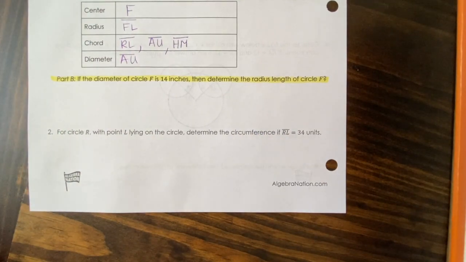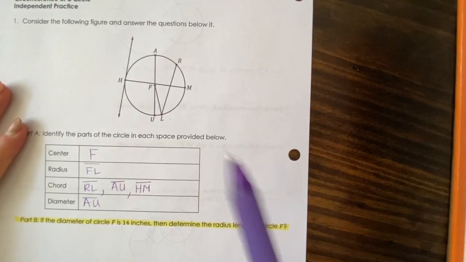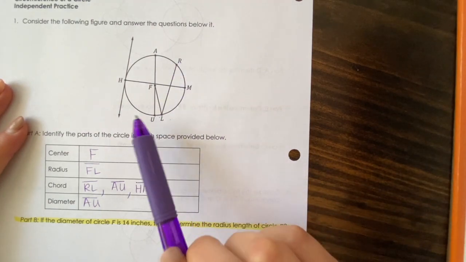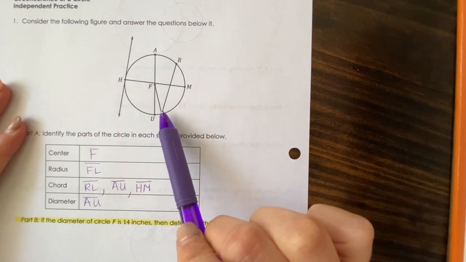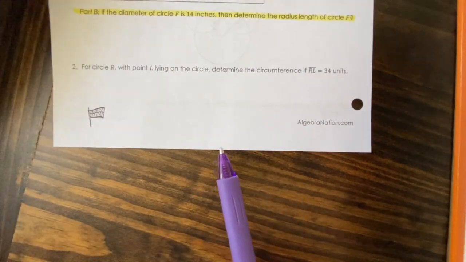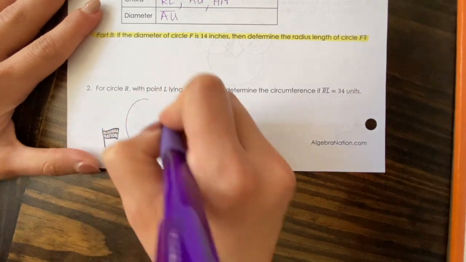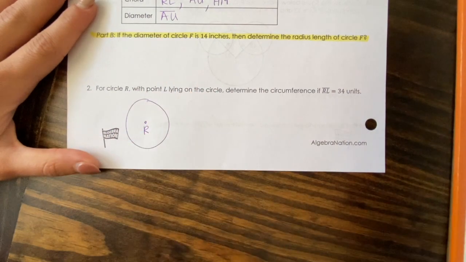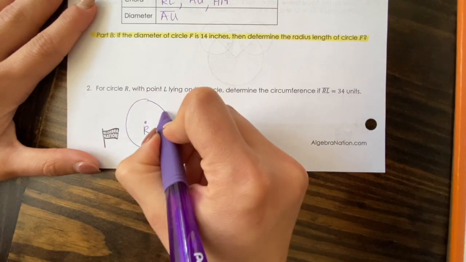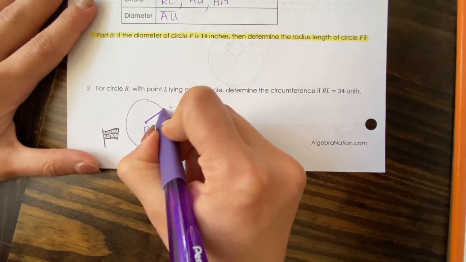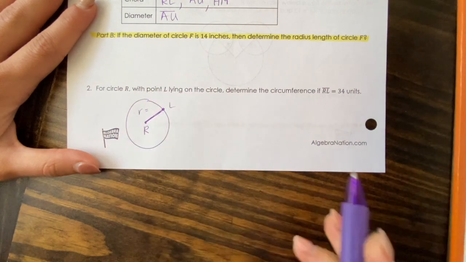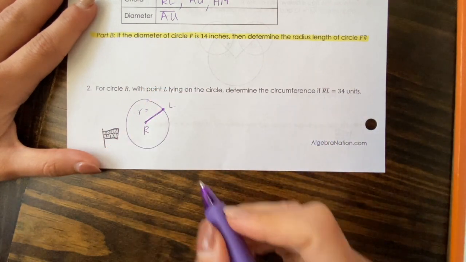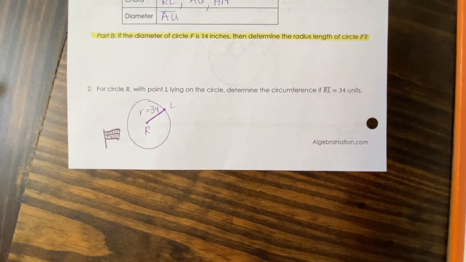For circle R with point L lying on the circle, determine the circumference if RL equals 34. This is super easy. The only thing I didn't want you to do, though, I thought some of you may try to use this RL, and this is a chord, so we don't know how to use a chord to find the circumference. So I didn't want you to get those confused. This is talking about an entirely different circle, so go ahead and get it drawn. For circle R, R is the center, and L is lying on the circle. It doesn't matter where L is on the circle. So that created a radius. It says RL is equal to 34 units. So it's asking you to find the circumference.